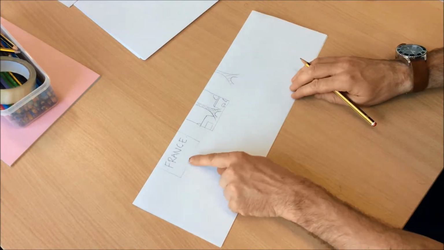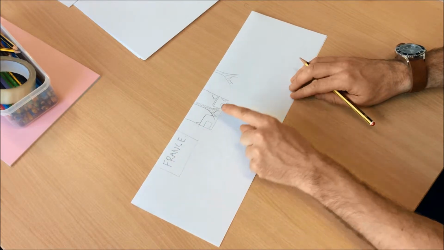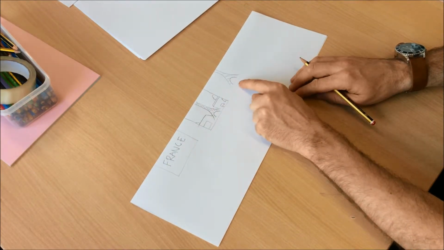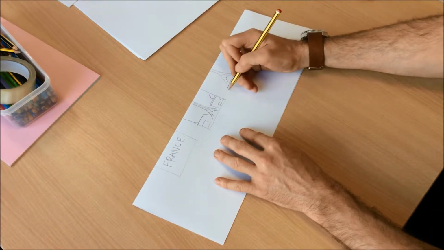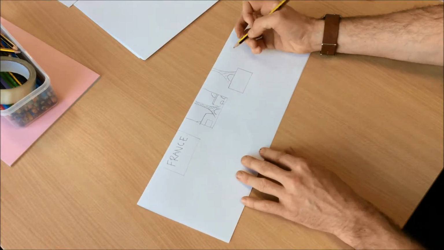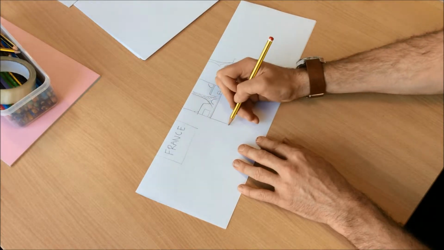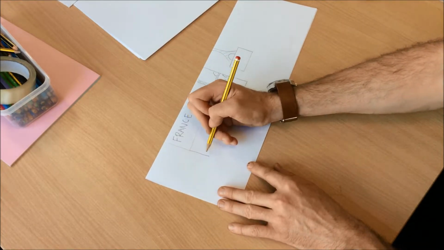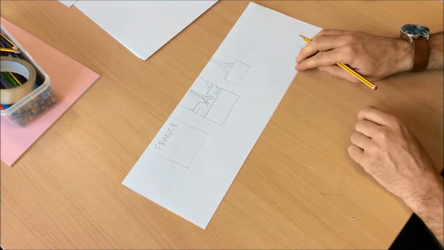Now at the base of all of these different elements, no matter how you want to do it, if you want to keep it really simple like France, or if you want to do a picture or a 3D object, you need to have a big rectangle drawn underneath. Okay, doesn't have to be perfect, it can be wonky, it doesn't really matter, but it's got to be a big rectangle underneath each one.